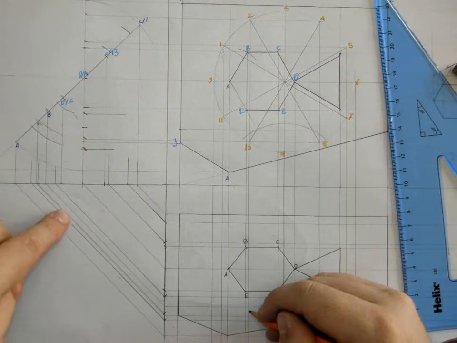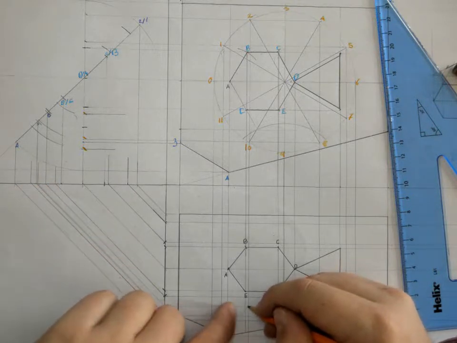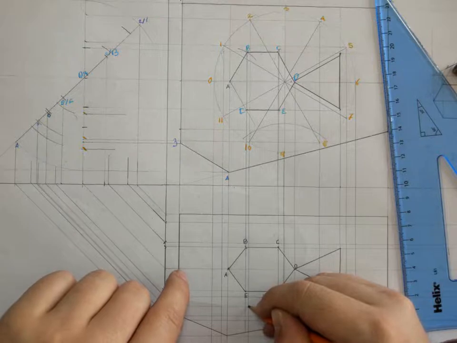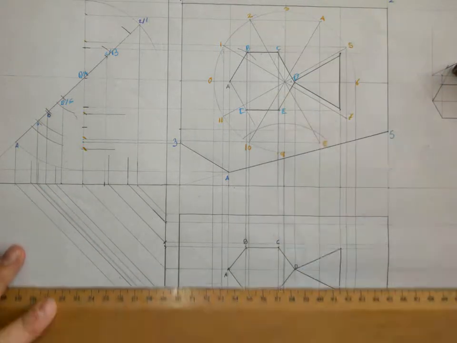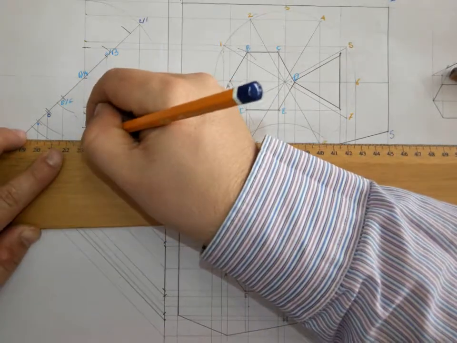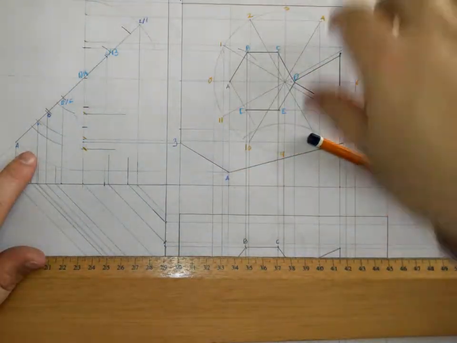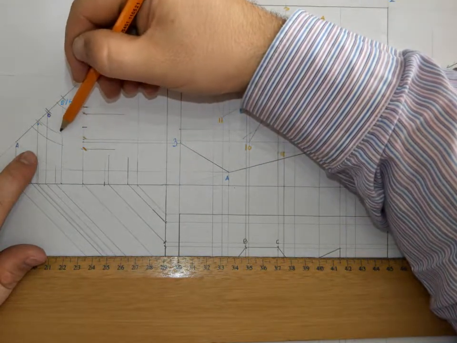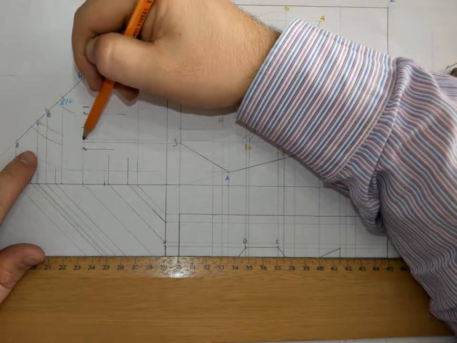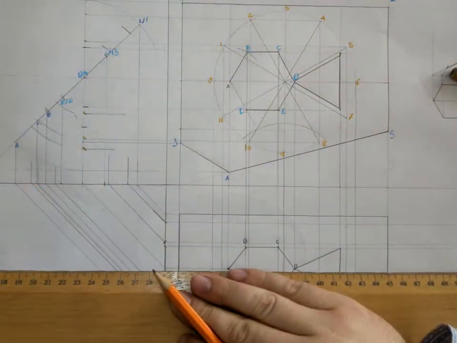Okay, down, over, and across. And here's the rotated position for 10. Do I like that? No, I don't really like that position. Okay. 10 over that. So it's arc 10.